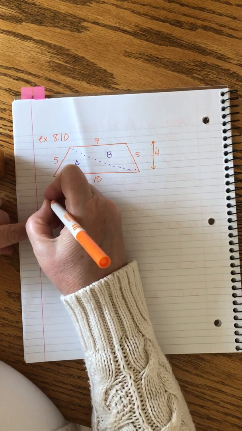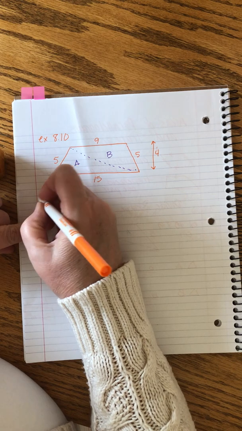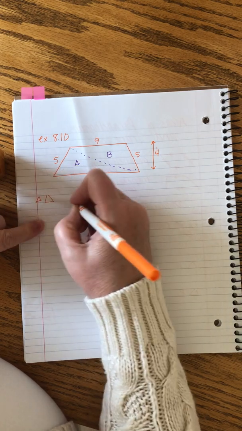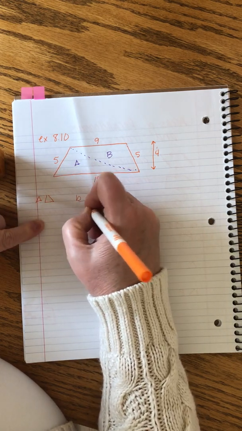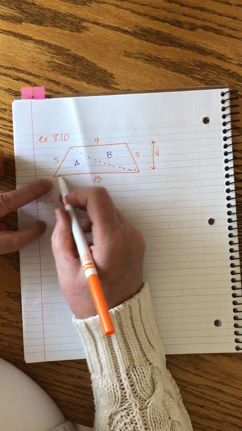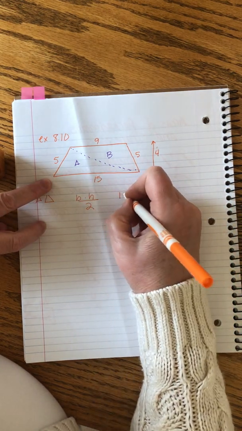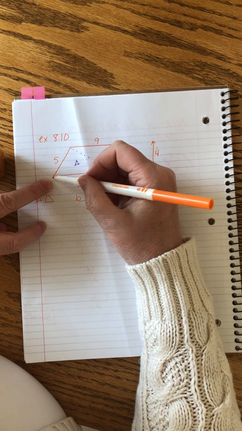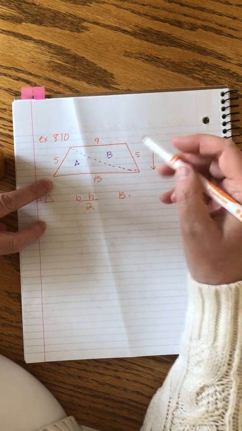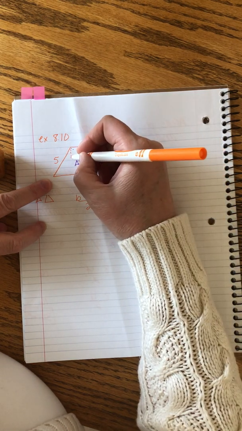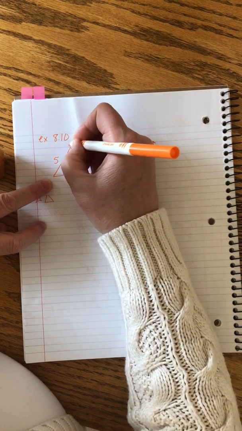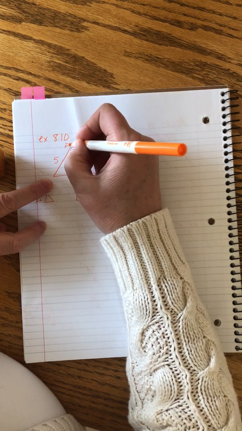So triangle A, we know the formula is base times height divided by 2. We can see the base of this is 15. The height, oh, it's not 5. No, it's not. The height will be here, right? Because that's where our little spidey sits, right?